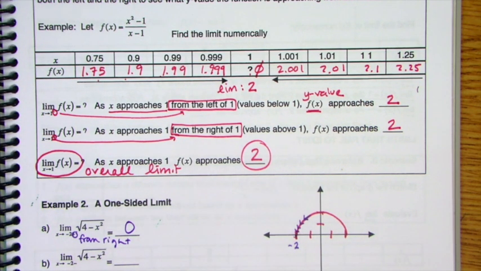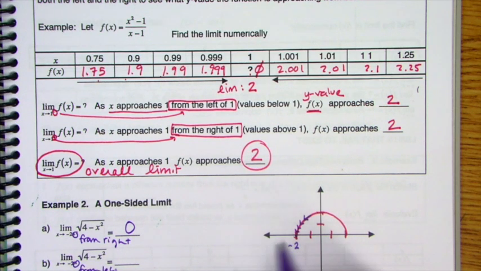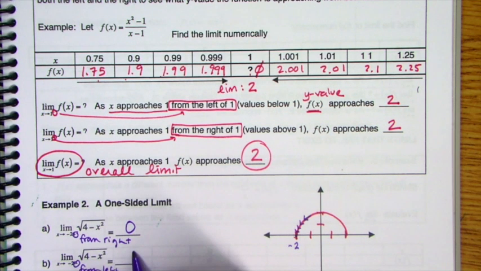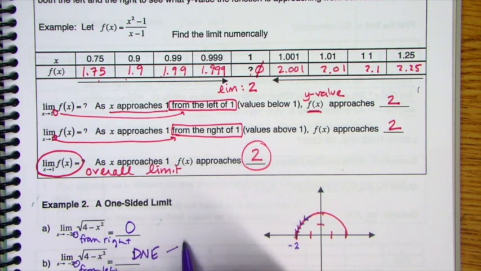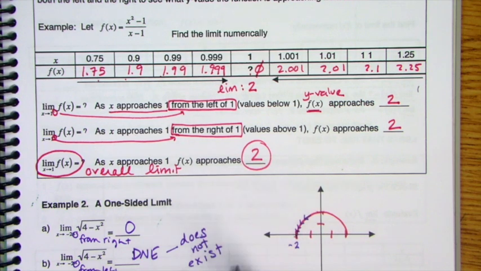That's from the right. Well, how about from the left? Well, there's nothing over here on the left. There's nothing at -3, -4, there's nothing over here. So am I approaching anything? Well, there's nothing there. So if there's nothing there, this is what I would call a does not exist. Yes, you guys can all laugh at the Mean Girls quote, the limit does not exist. It's true. In this case, the left-hand limit does not exist because there's no values there. So it can't approach anything. So we just write DNE.